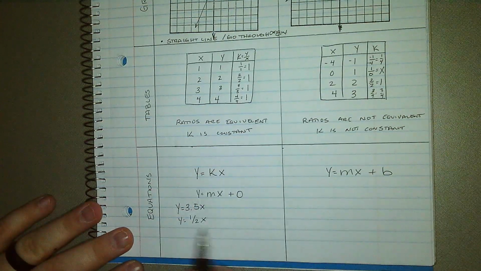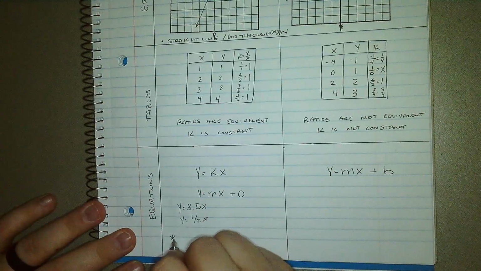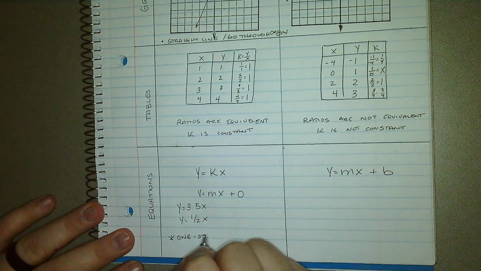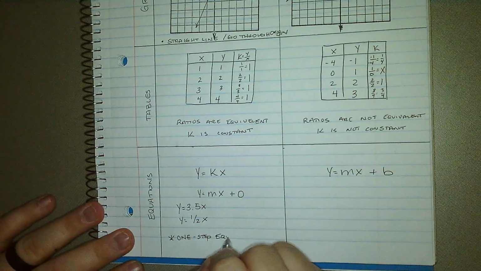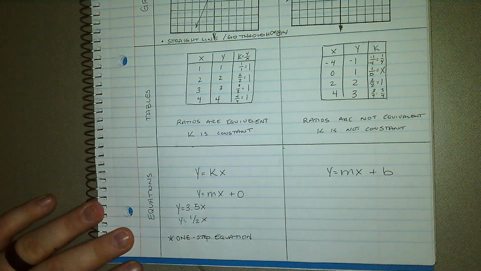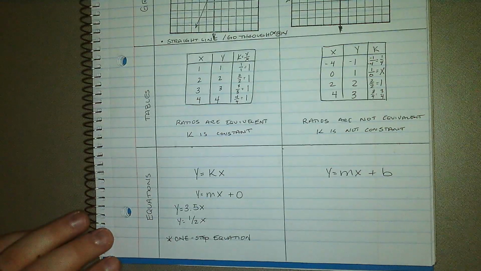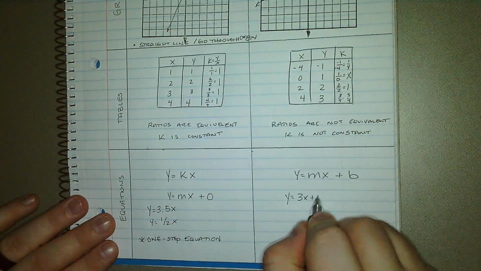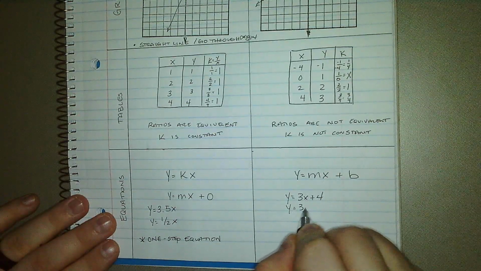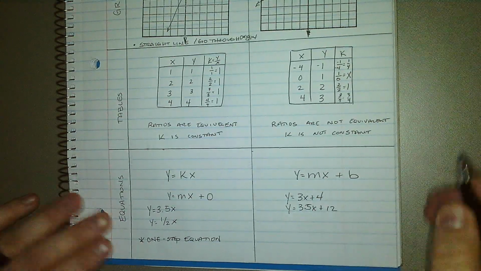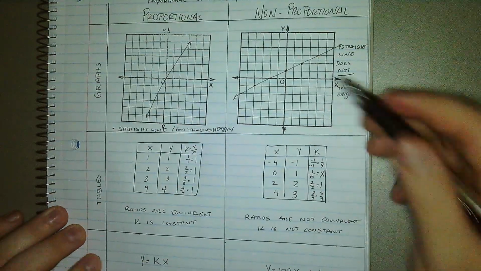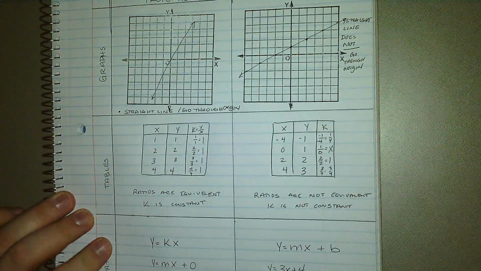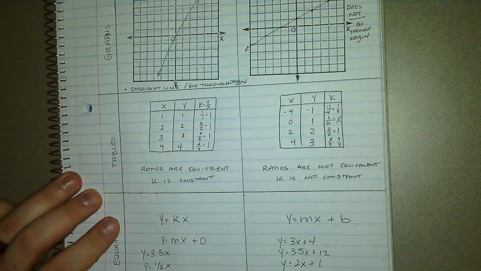If it looks like this, or the one way I like to think of it is if it looks like a one-step equation, then that is a proportional relationship. Now if it looks something like y equals 3x plus 4, y equals 3.5x plus 12, or in this case, on this example here, y equals 2x plus 1, then this is a non-proportional relationship.